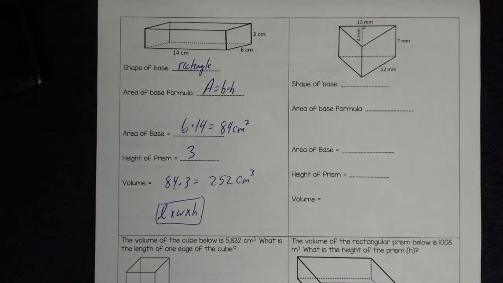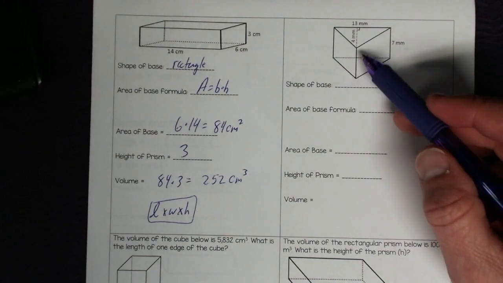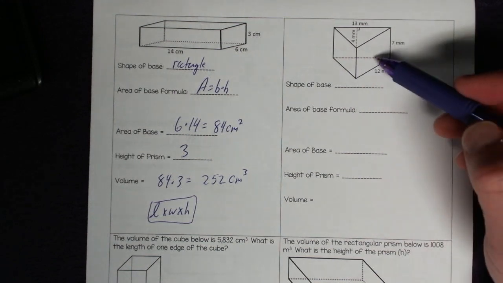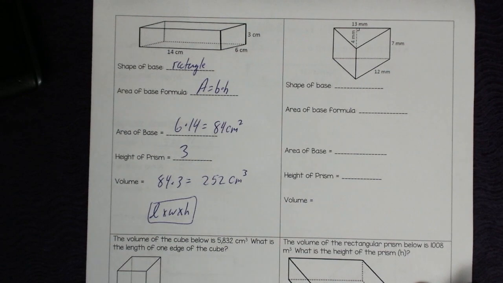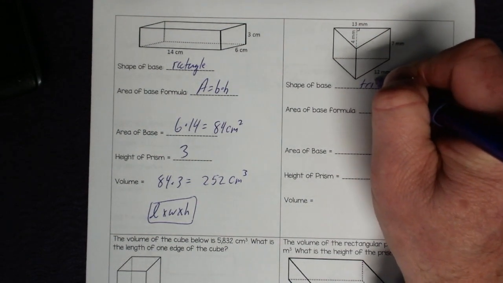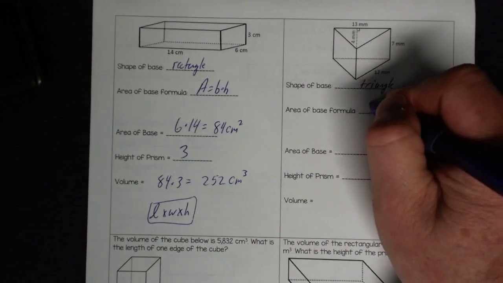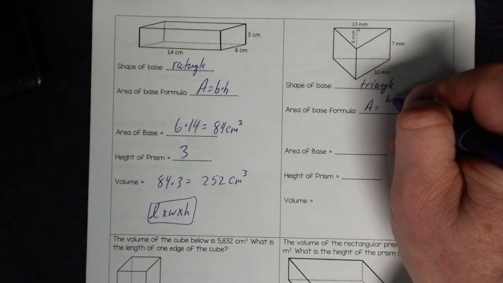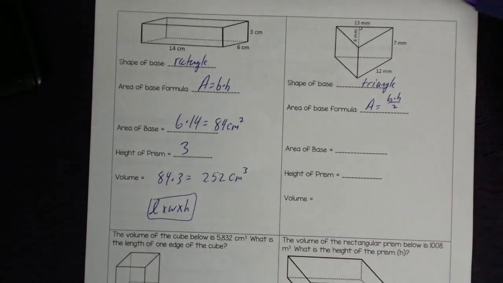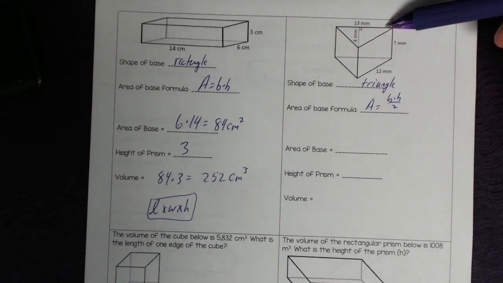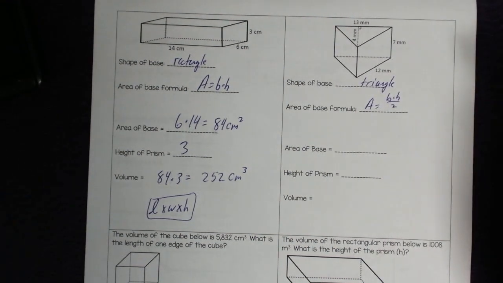Okay, let's go to this shape. Now this is sitting on its base. The other one was laying on its side. This one's sitting on the triangle. So the shape of that base is a triangle. Let's write the formula again. I'm going to do base times height divided by 2. Now it wants the area. So let's go back to the picture. Let's use this side because the measurements are there. There's the base 13. There's the height of 4 of that triangle.